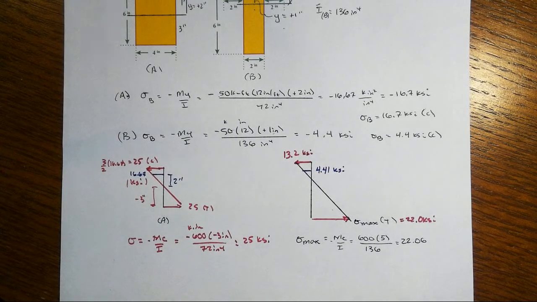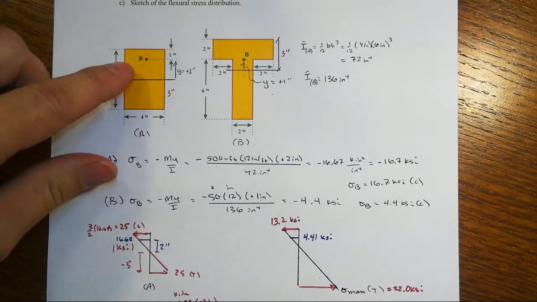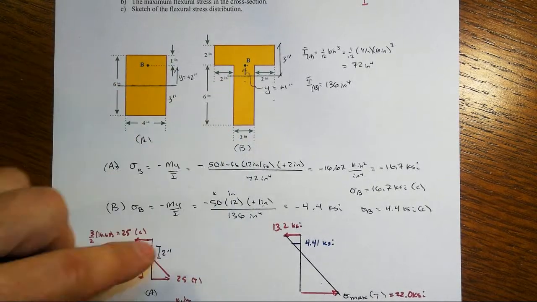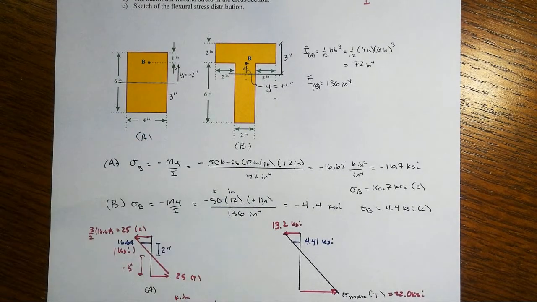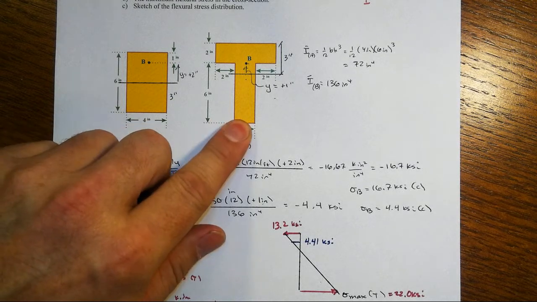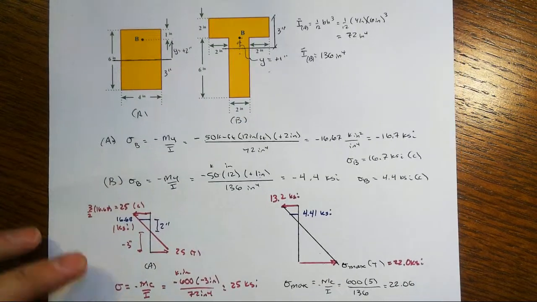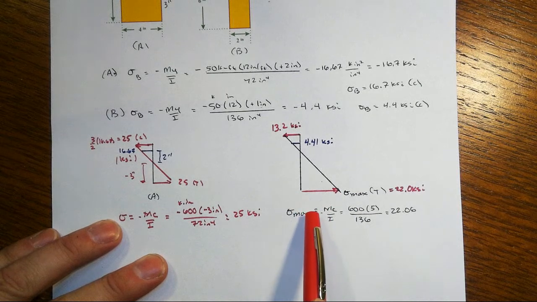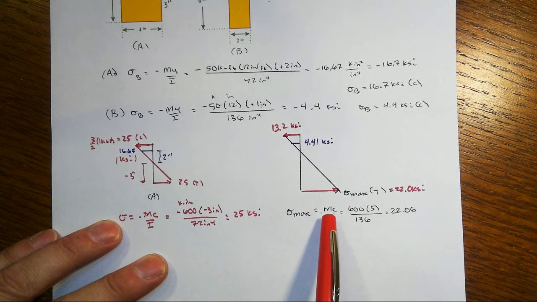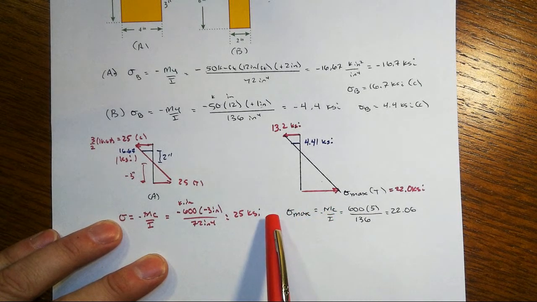Now, if you ask for the yield moment, that'd be the moment that would cause first yield on the outer fiber, and that would be down here at the bottom on this one. Then you would set the stress to be equal to the yield stress, and then you would calculate the moment that would go along, so that would be I times sigma divided by c.